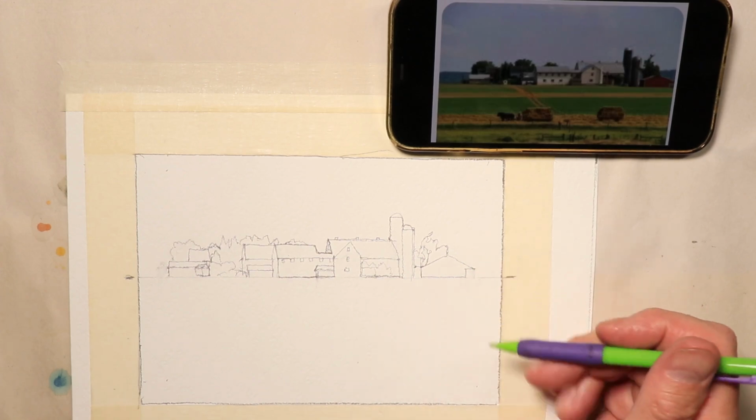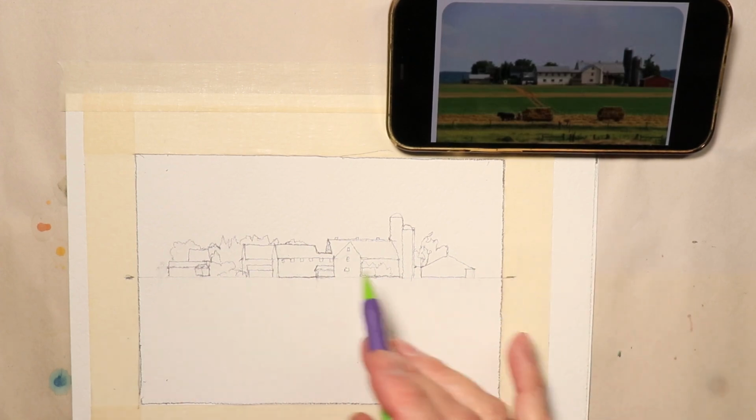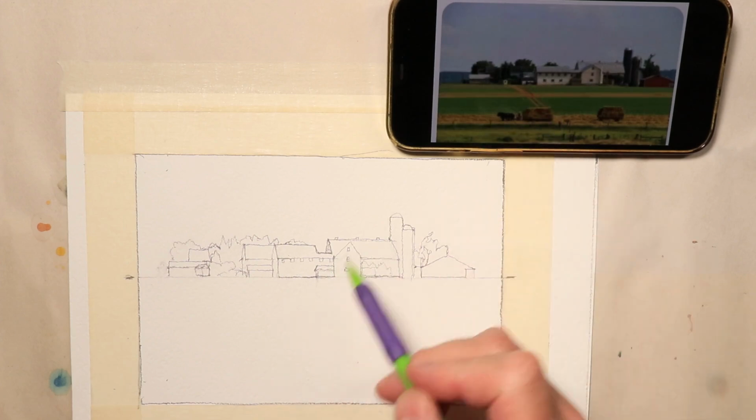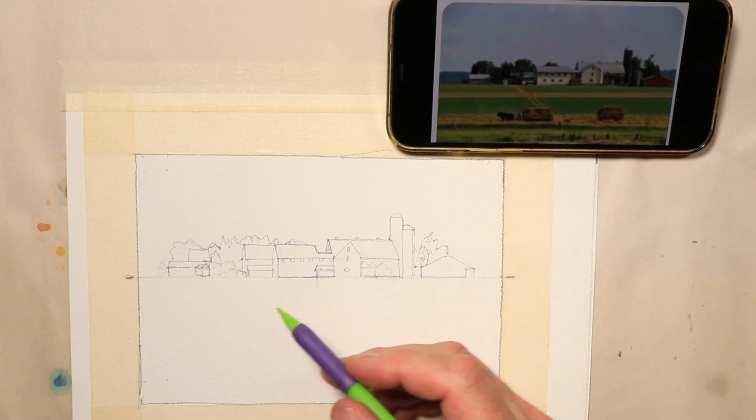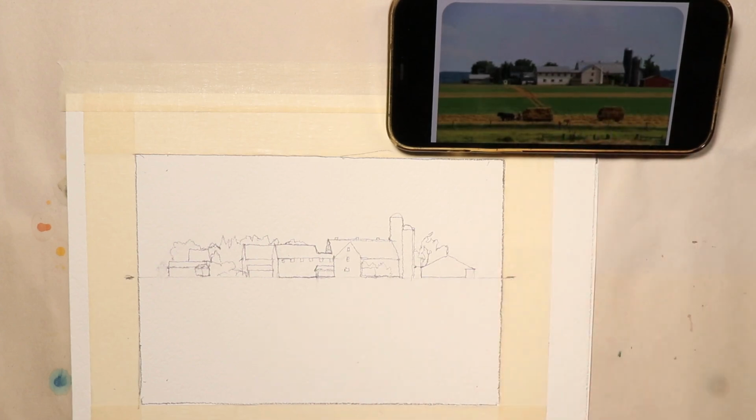Okay, so we can see we've taken our time. We just keep looking back and forth, referencing our photograph. That's the key to this, just referencing the photograph. You could use a ruler and measure things. That works too. Let's say you had an iPad.